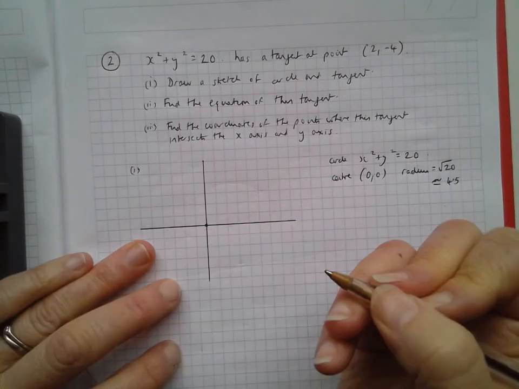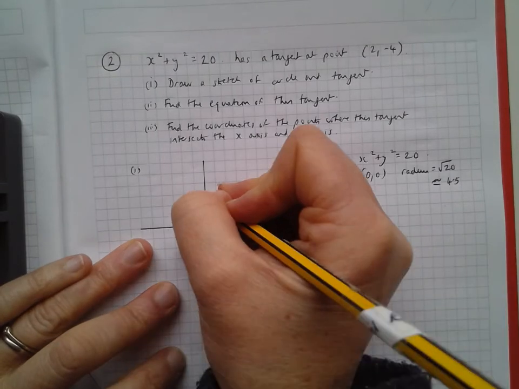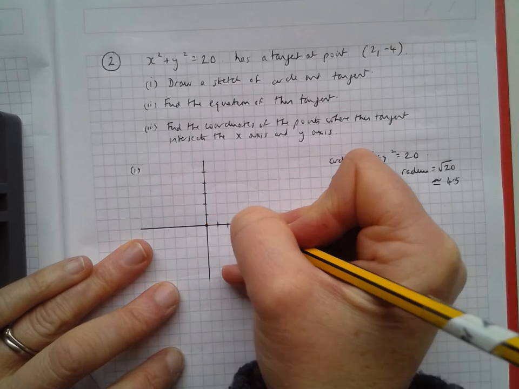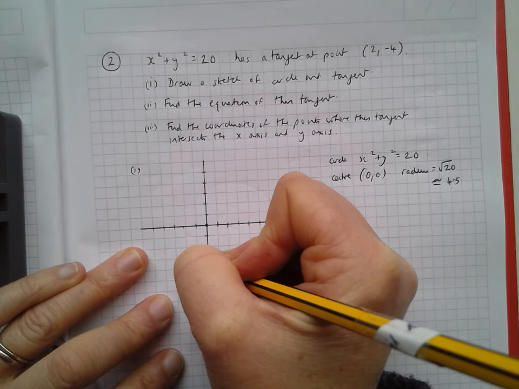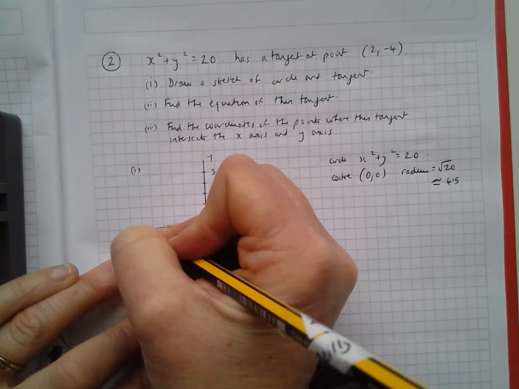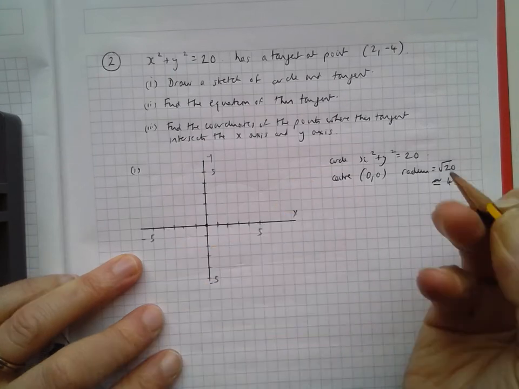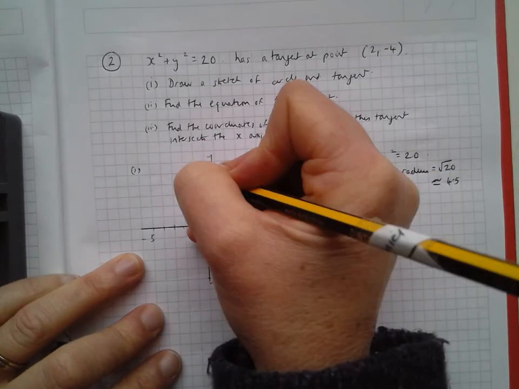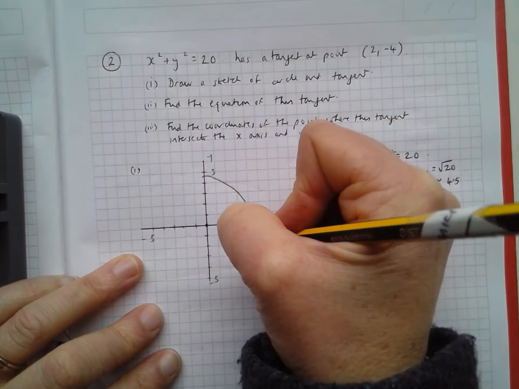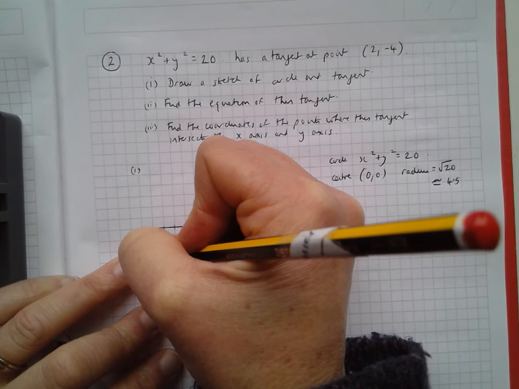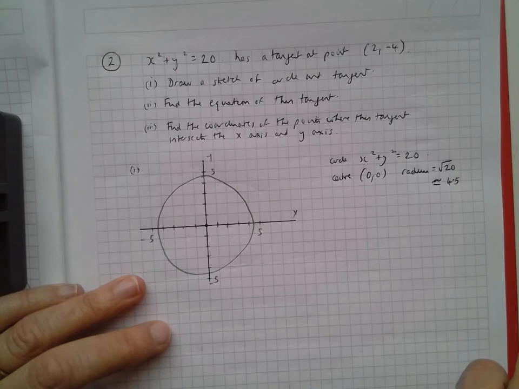A radius of about 4.5. 1, 2, 3, 4, 5. This is x, y, 5, 5, 5, and 5. So my sketch is going to be that it goes through here roughly. It goes through here, here, and here. Okay, not a great circle, but anyway. So it has a center 0, 0 and a radius of about 4.5.